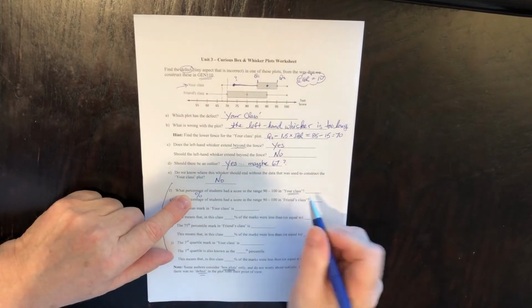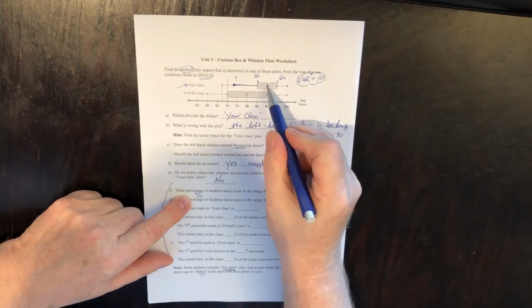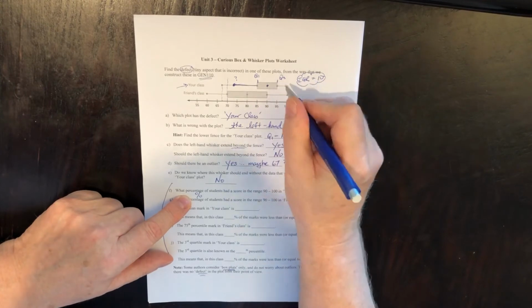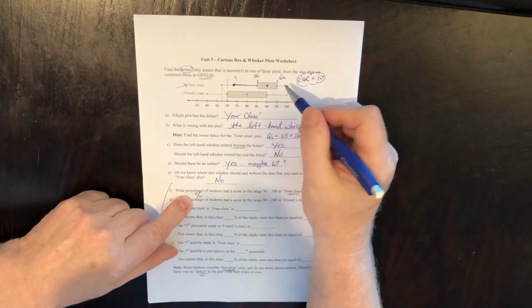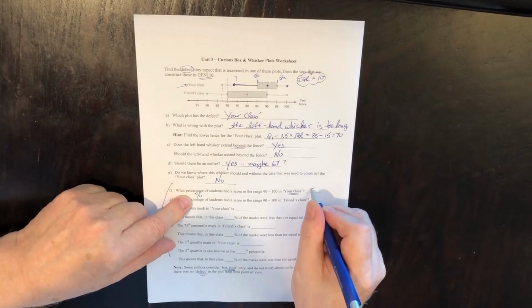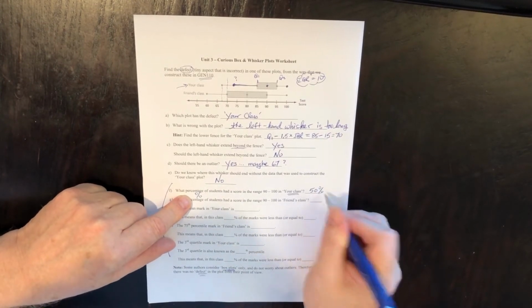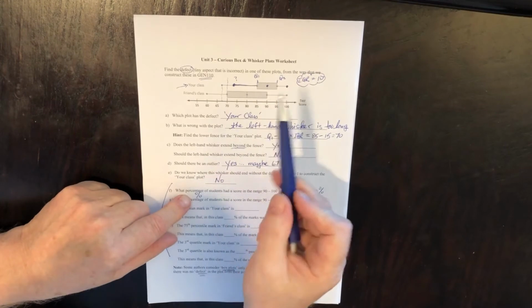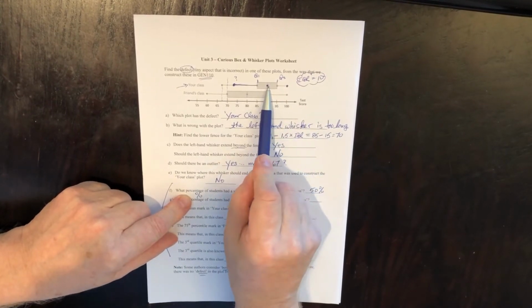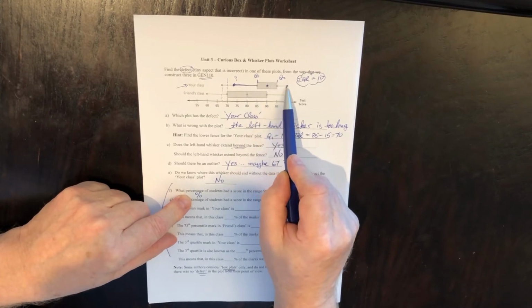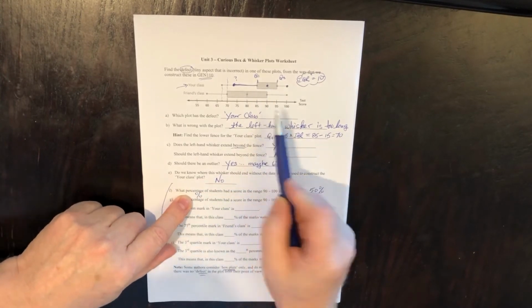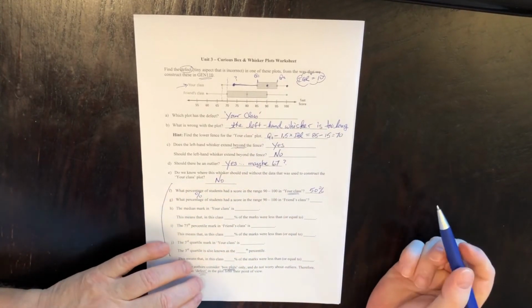In your class, that's from the median to the maximum. That would be half the data. The median is the 50th percentile. Half the data is below 90, and half the data will be above 90. 90 is the median, or the 50th percentile.